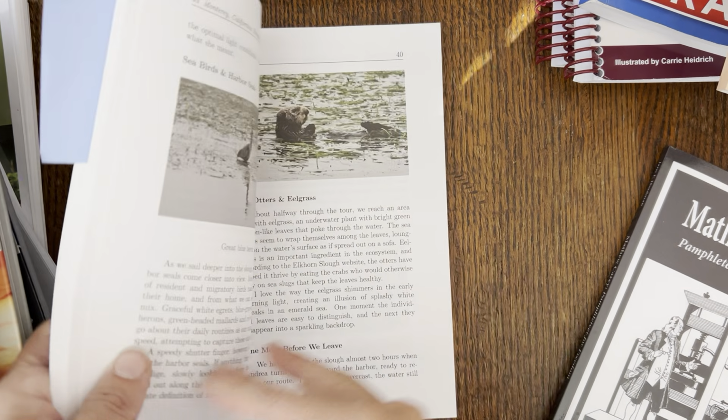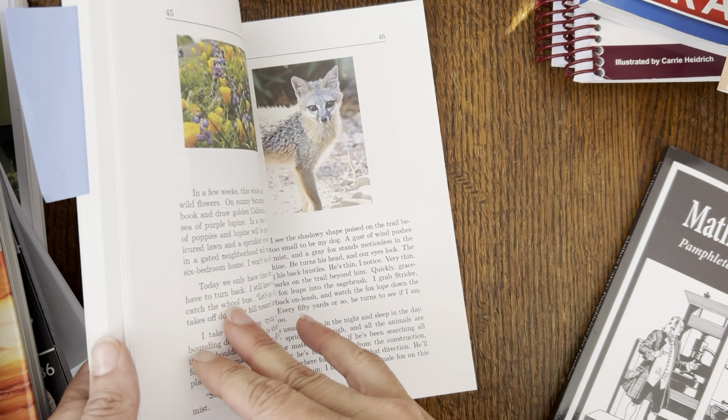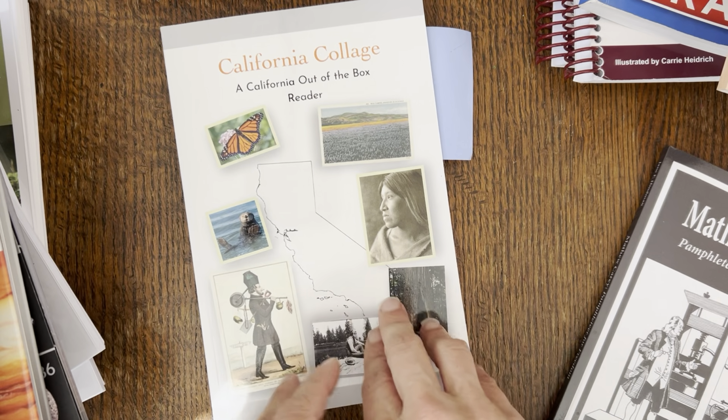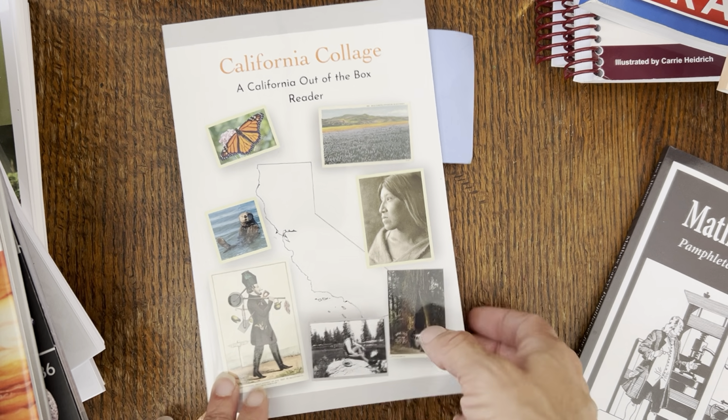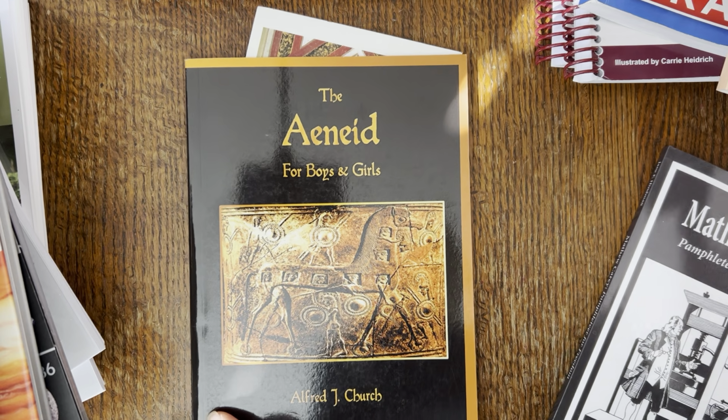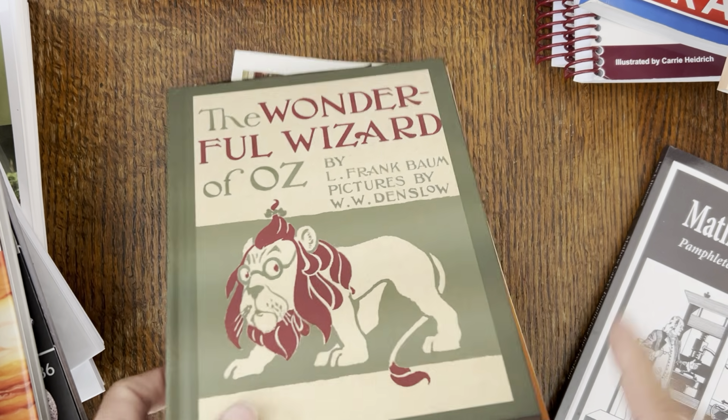This is The Reader, which is, I just love this. And I'm pretty sure I showed you this in the unboxing if you want to see that. We're kind of just doing it so that I can give a thoughtful review, but also because it's interesting. So this is kind of like a history book. Then we're doing the Aeneid, and we're still doing The Wonderful Wizard of Oz, and lots of other books as well.